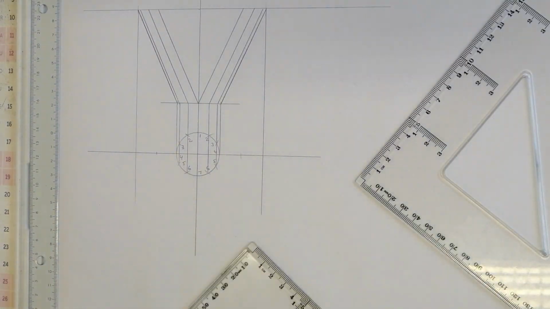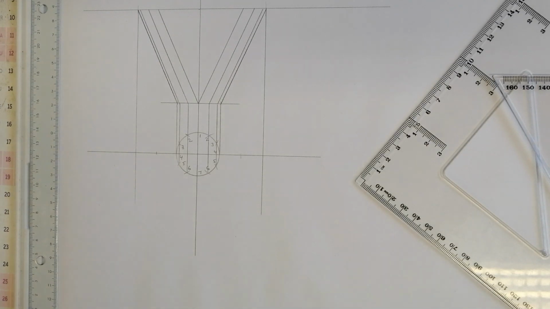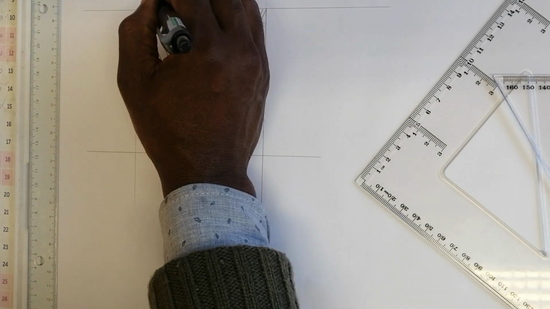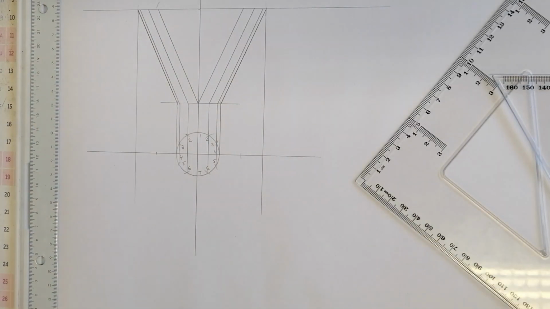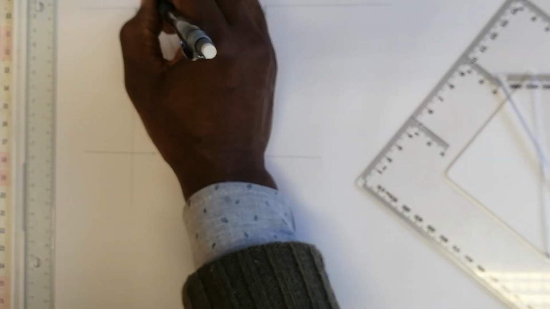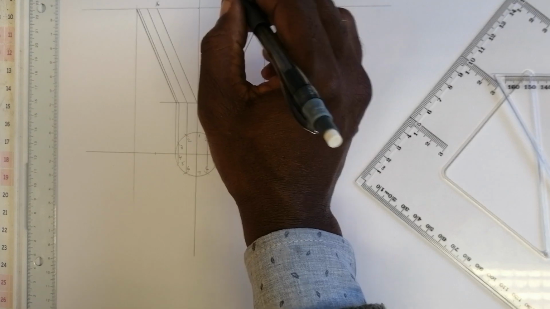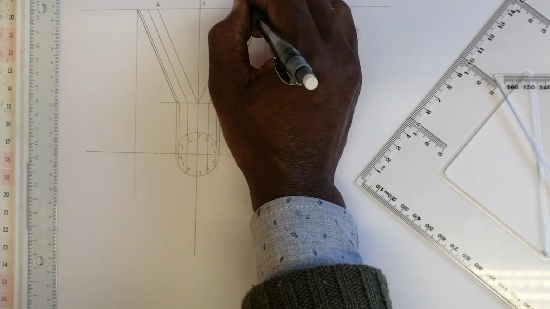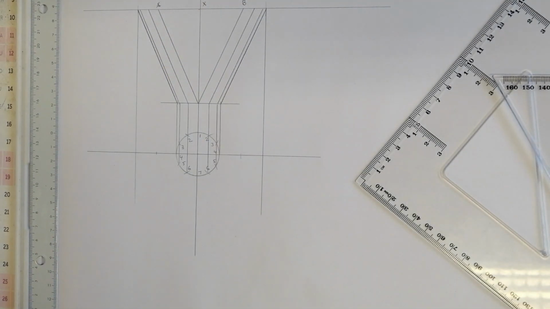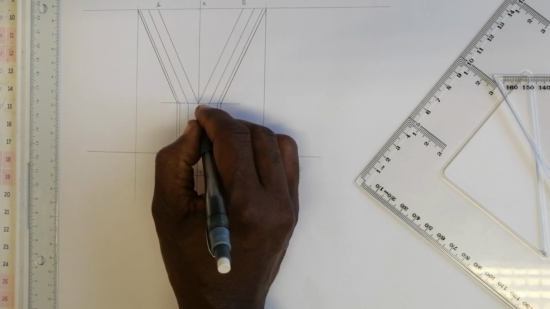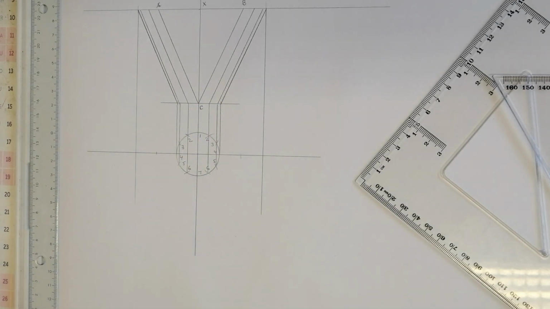All right. I would like to call this point here A. Here X, and here B. C is down here.